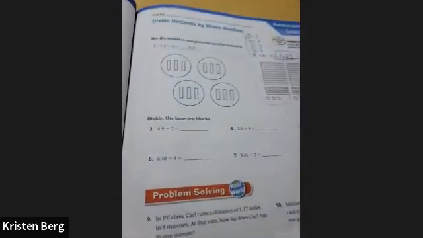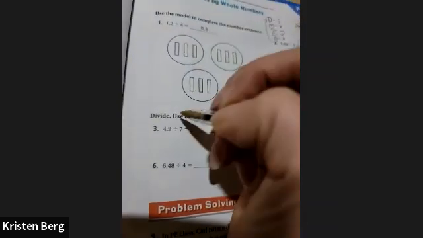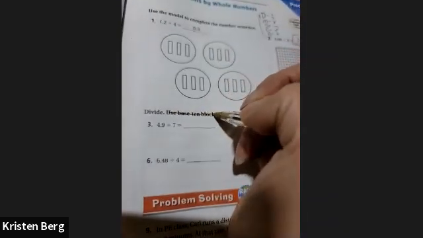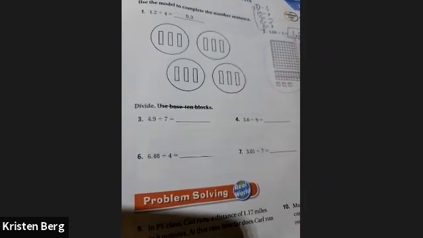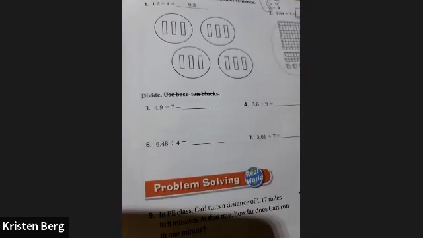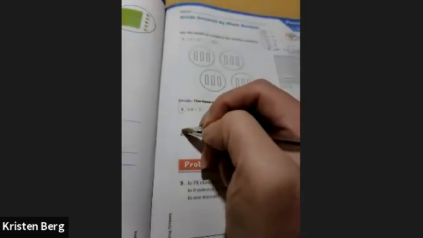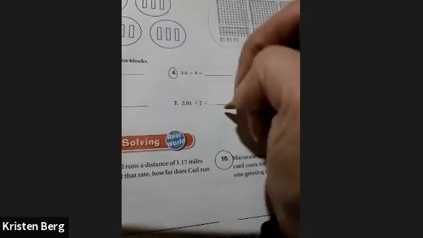Okay, now this one says divide and use base 10 blocks. You can cross out base 10 blocks. You don't have to use them. You may certainly do so, but you don't have to. But your homework for this one is going to be 3, 4, 5, 6, 8, 9, and 10. You can cross out 11. Now, why did I not circle this one? Is because we are going to go over that one right now.